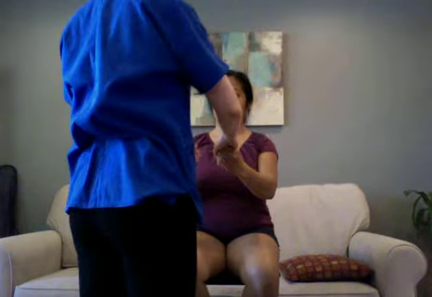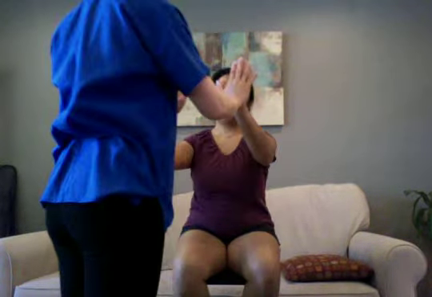Okay, now we'll test the strength. So give my hands a big squeeze. Very good. Push against my hands. Okay, let's test the strength of your elbows. Give me a bicep curl. I'm just going to pull on here and don't lose form. As well as here as well.